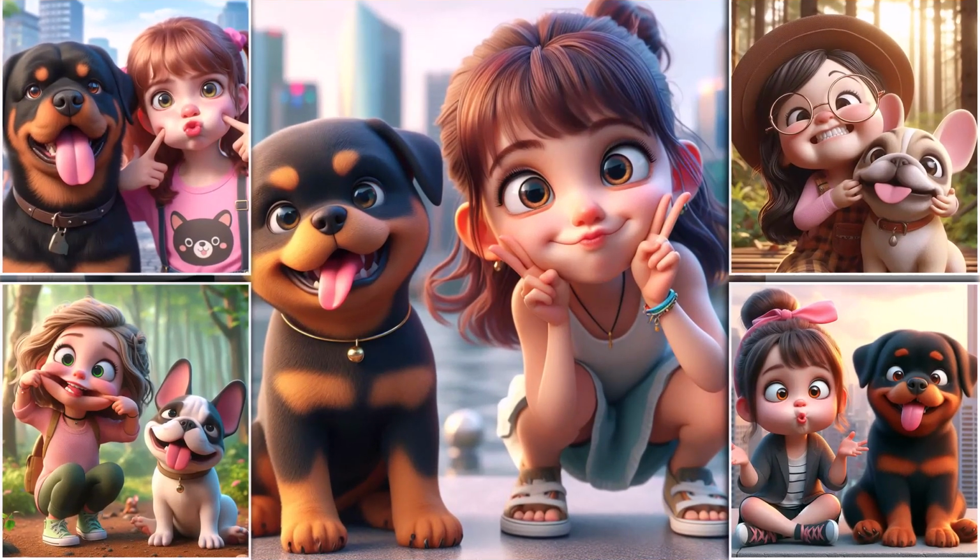So with that being said, let's dive deep into the tutorial and see how to create 3D images like this using the Bing AI tool without any stress. So let's begin. Welcome back, friends.